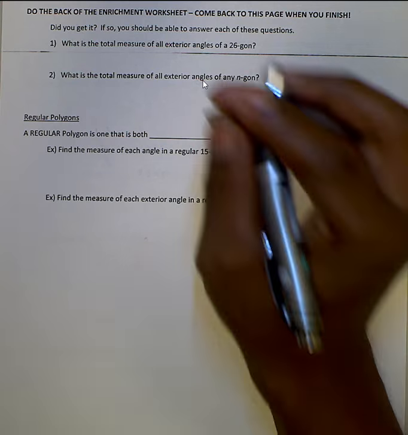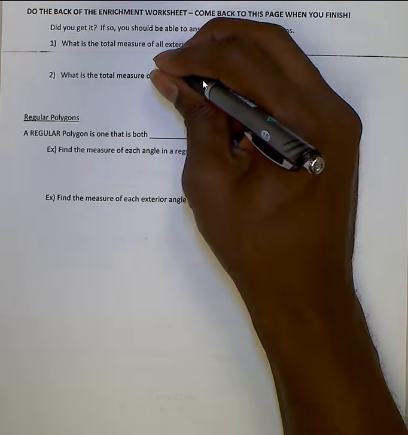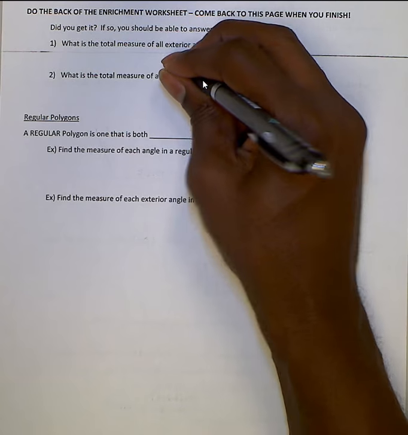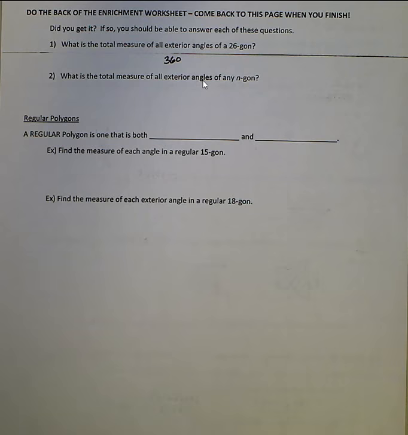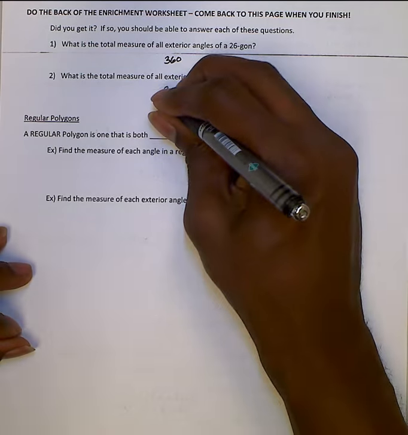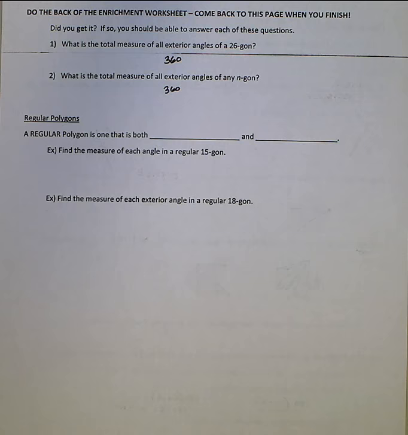What is the measure of all exterior angles of a 26-gon? The total measure of all exterior angles of a 26-gon will be 360. What is the total measure of all exterior angles of any n-gon? Remember, n being the number of sides. That answer is 360. The sum of all exterior angles for any convex polygon is going to be 360 degrees. That will not change. That is a constant.